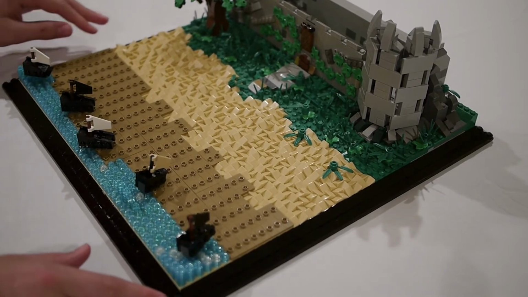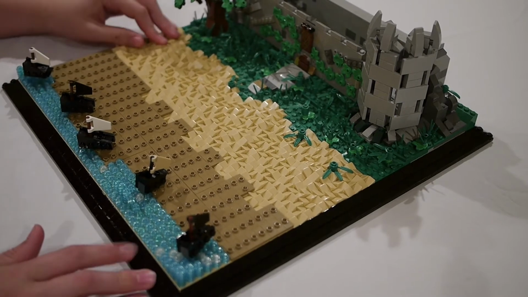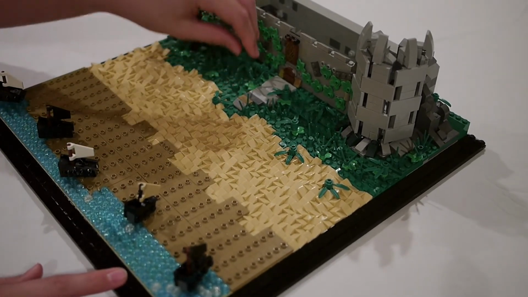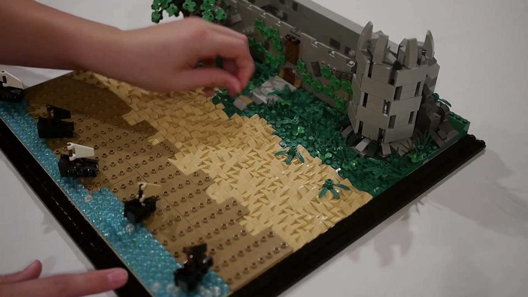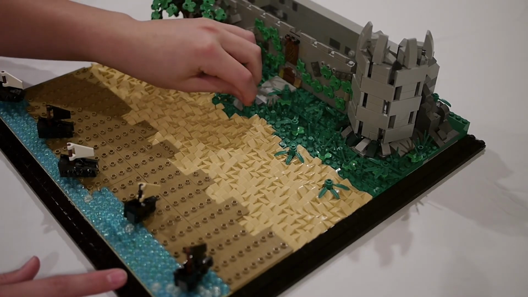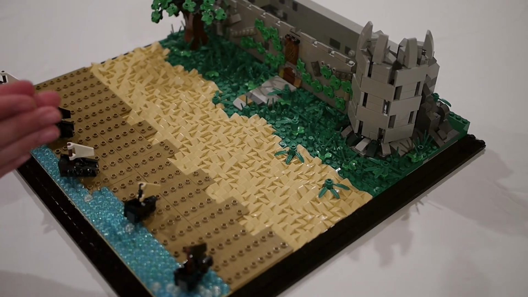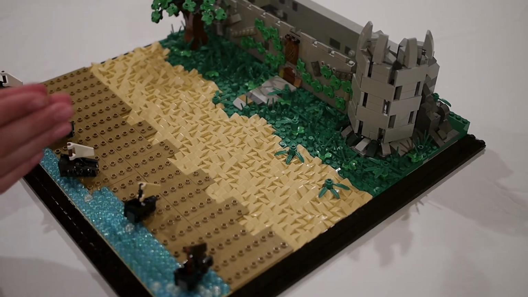Okay, so now we're going to go to the plants and the tree. For the plants, just a lot of plant pieces, especially these grass pieces. A lot of those to make it look more kind of enclosed in a forest type area.